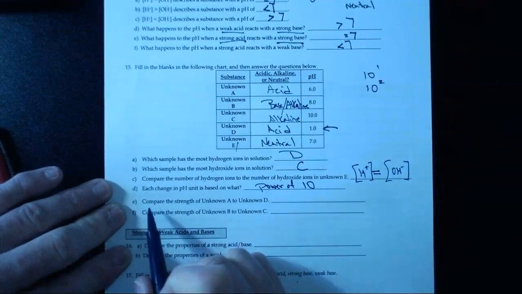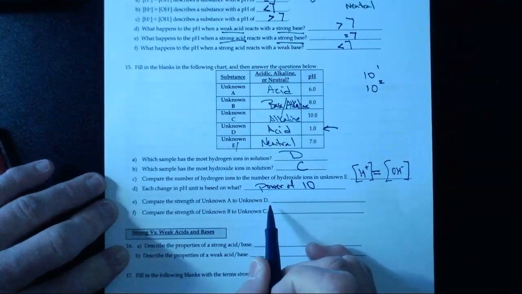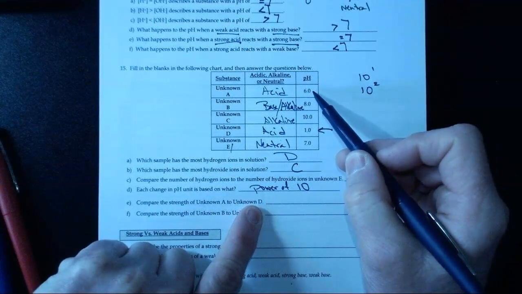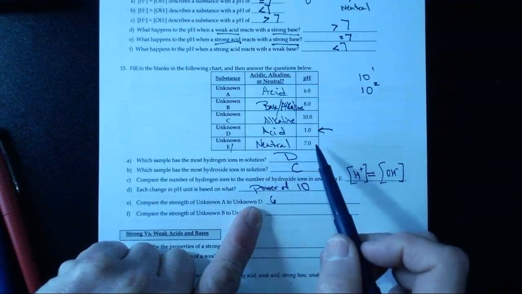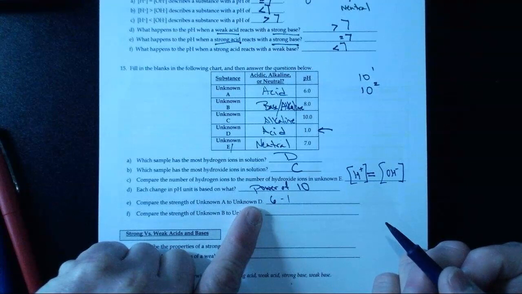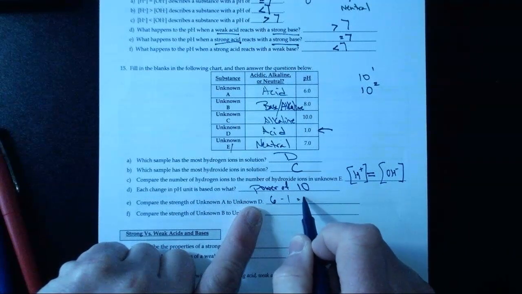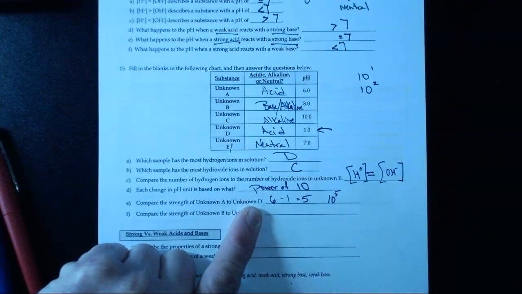Okay? So, compare the strength of unknown A to unknown D. Unknown A has a pH of 6. Unknown D has a pH of 1. 6 minus 1 is 5. So 10 to the 5th power.